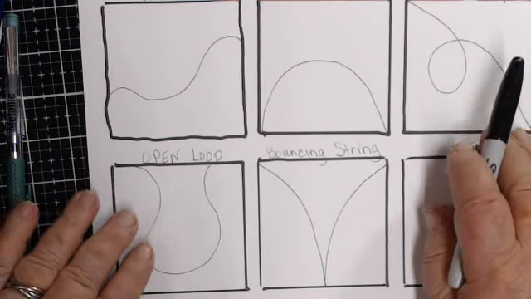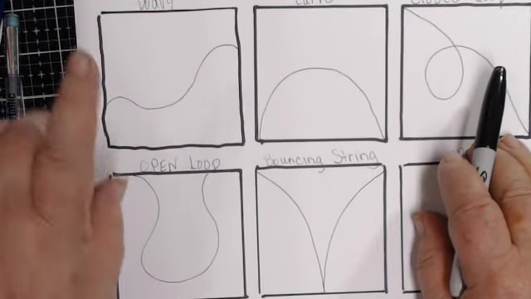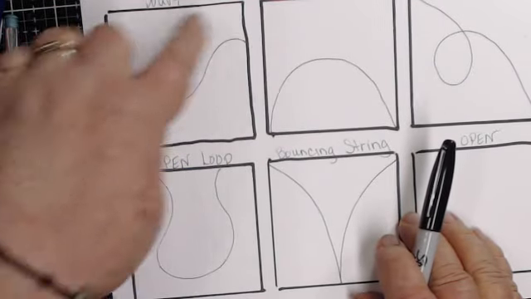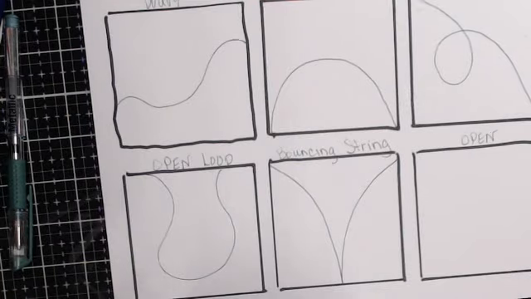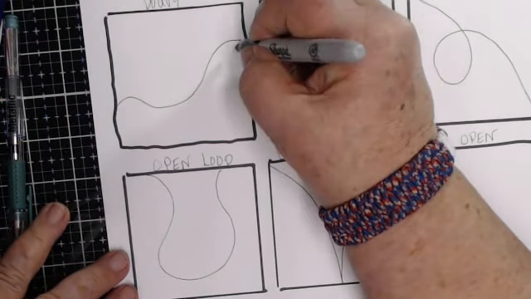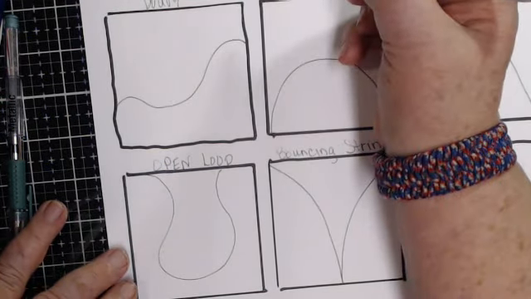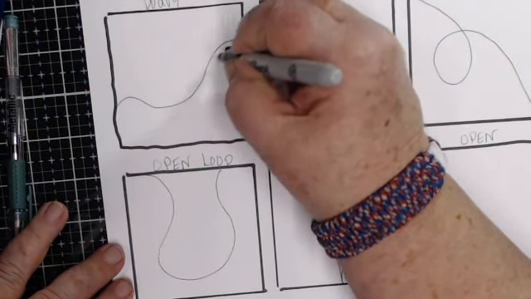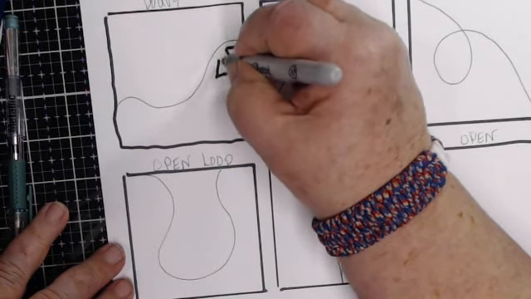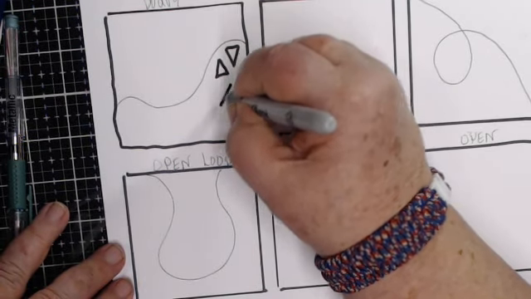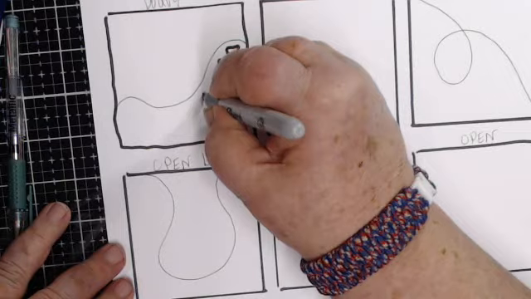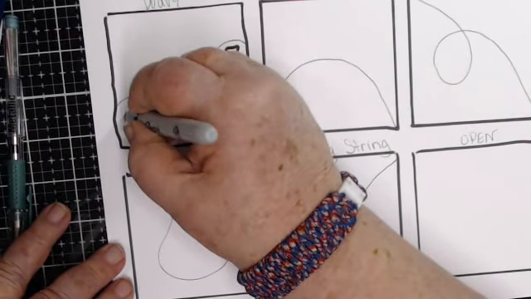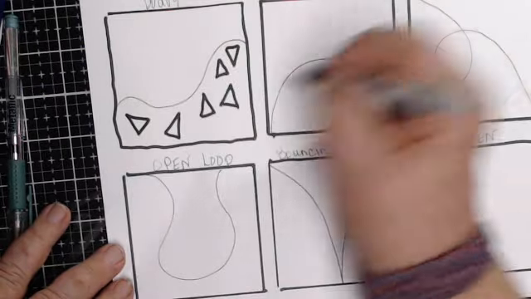So, okay, what he did first was he showed us, like on here, he did a wavy line. What he did was triangles. He used his broad line marker and he just put triangles here and there on only one side of the wavy line.